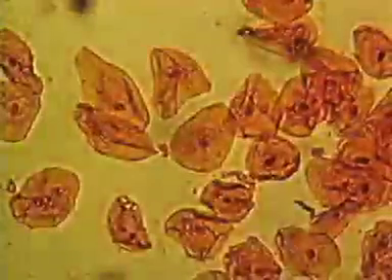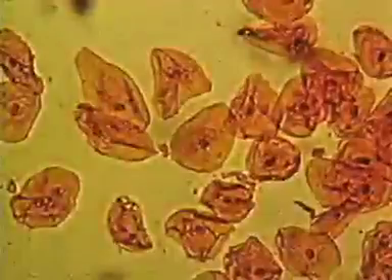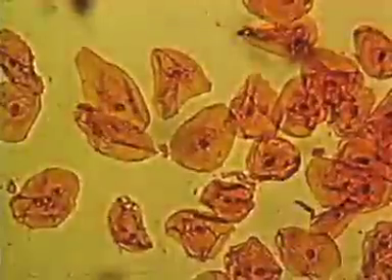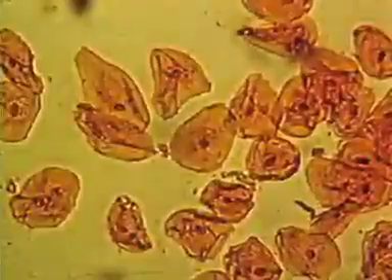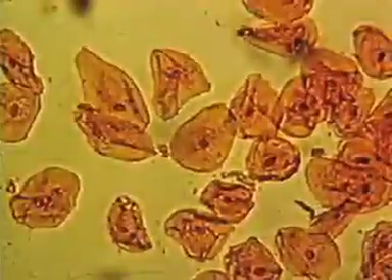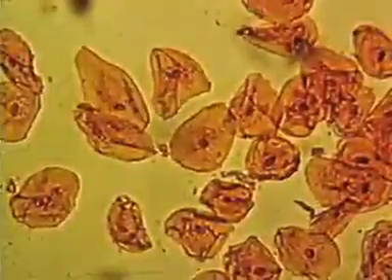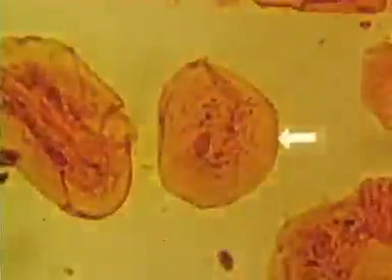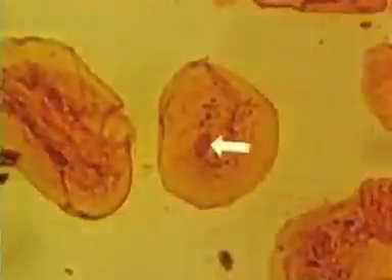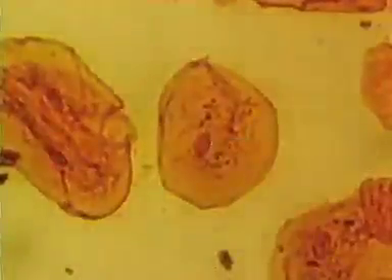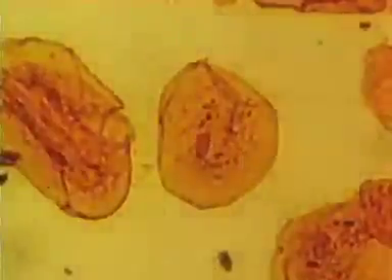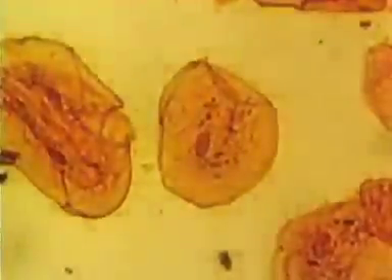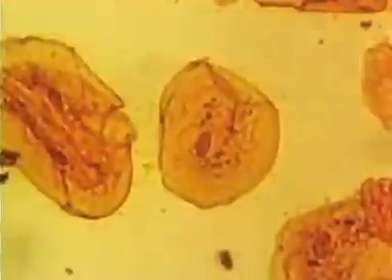Now let's look at some animal cells. Animal cells are similar but different in important ways. Animal cells have 3 main parts: a membrane, a nucleus, and cytoplasm. Animal cells don't have walls or green chlorophyll.